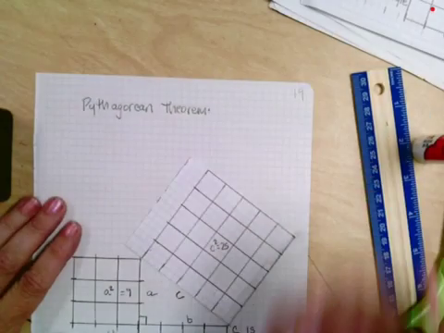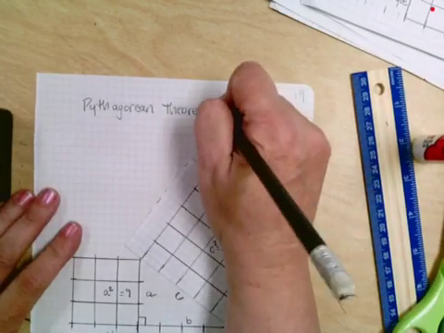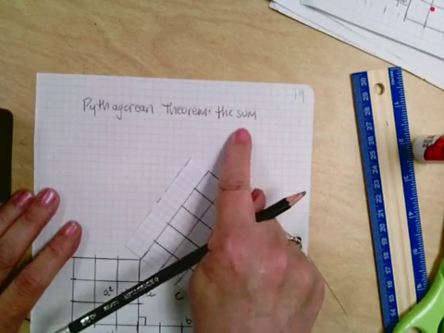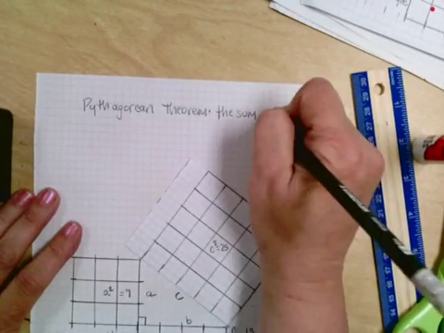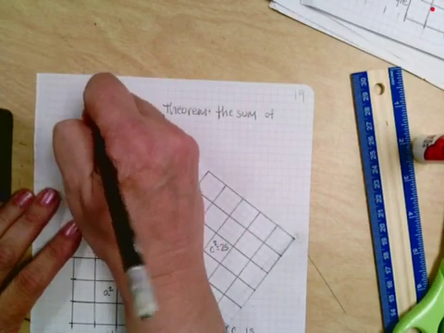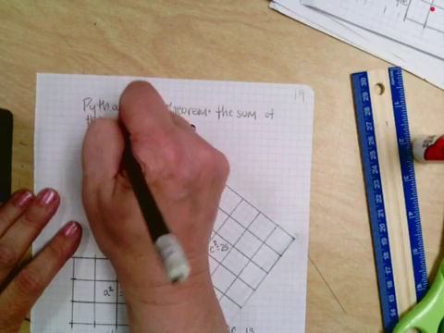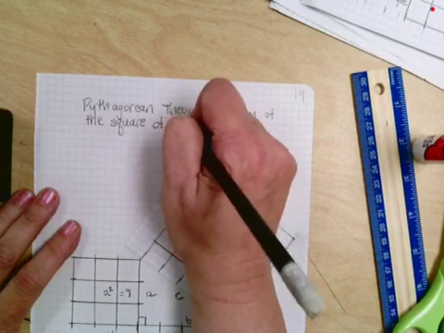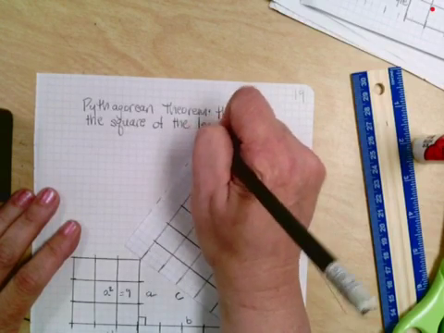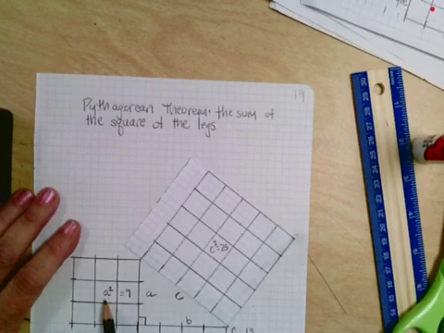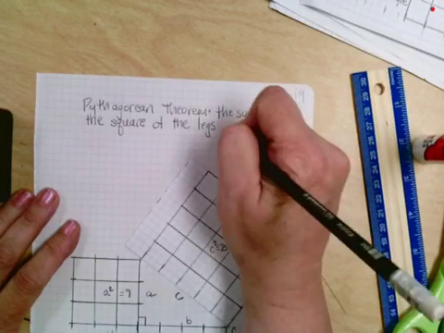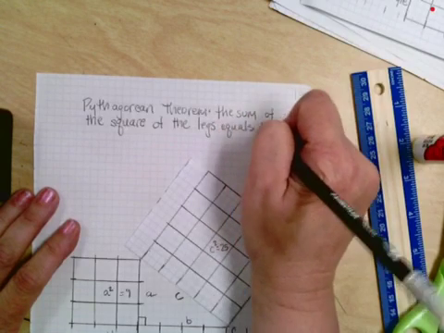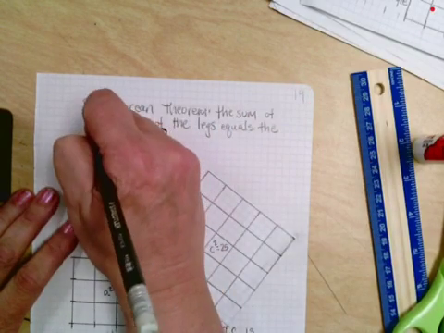And this is the way we write it in geometry class. The sum, and sum just means, in this case, two things added together, of the square of the legs. So what we're really doing is we're squaring the length of the legs here, equals the square of the hypotenuse.